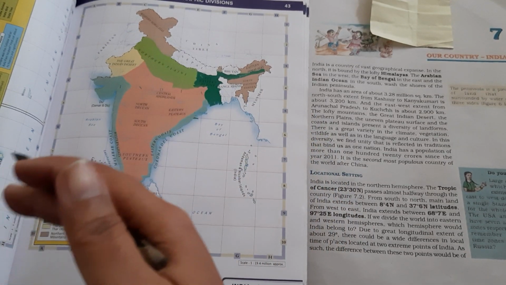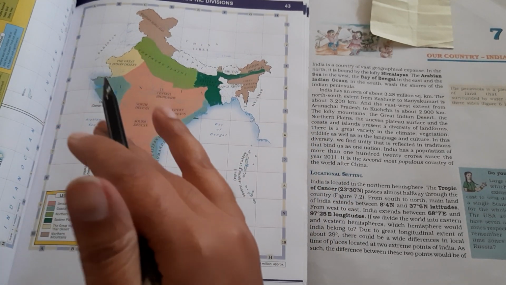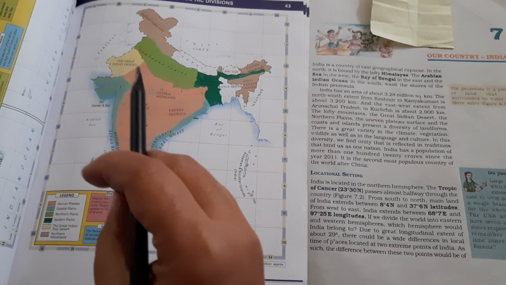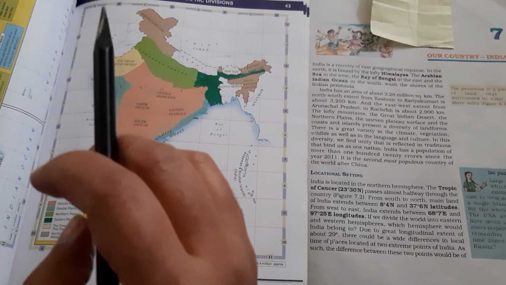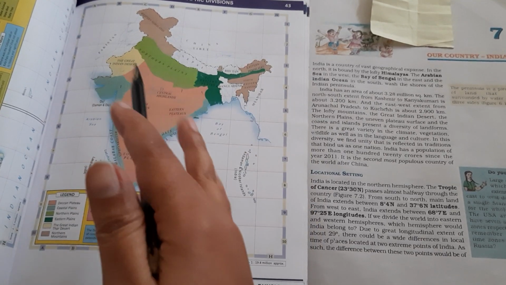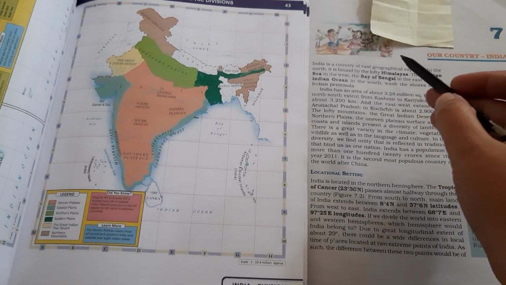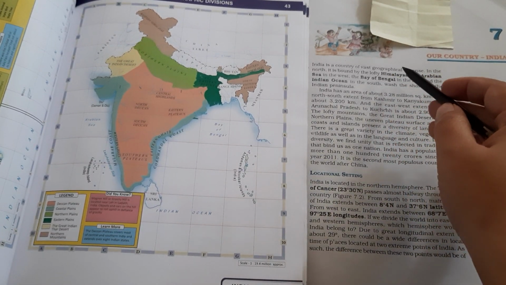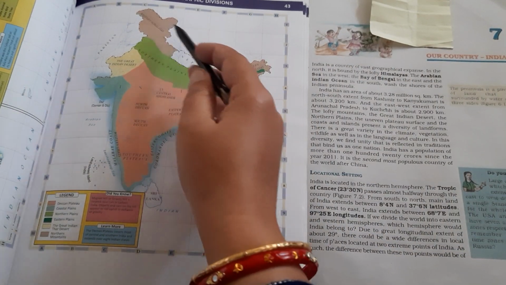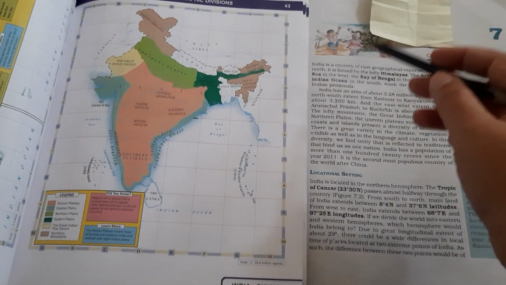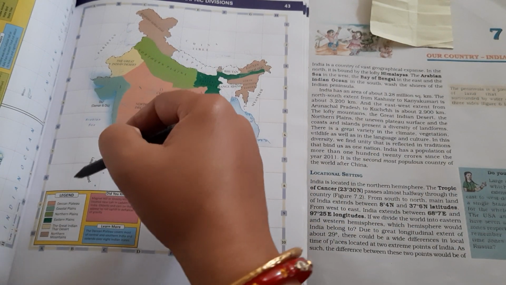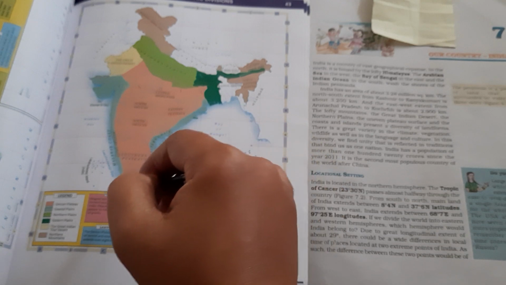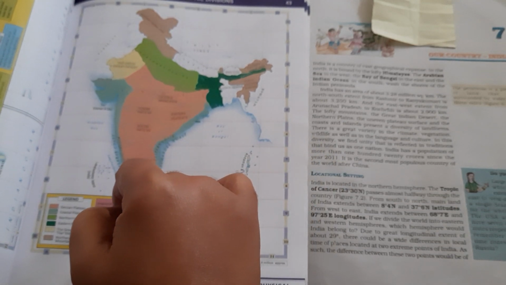India is a vast country, and after China, it is the second most populous country. So I shall be reading the chapter. India is a country of vast geographical expanse. In the north, it is bound by the lofty Himalayas. The Arabian Sea is in the west, the Bay of Bengal in the east, and the Indian Ocean in the south of the Indian Peninsula.